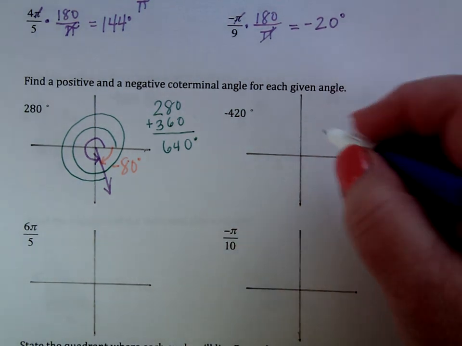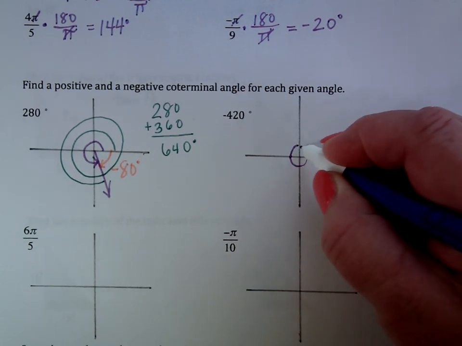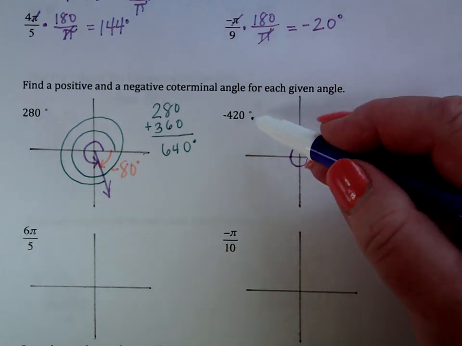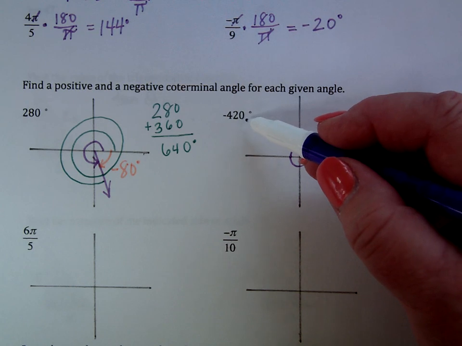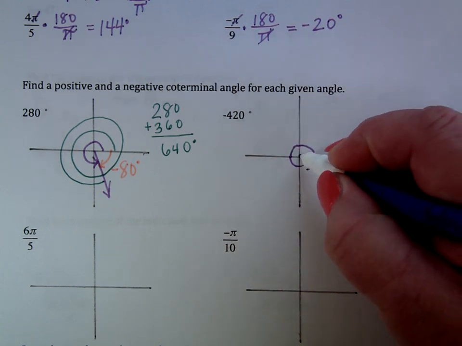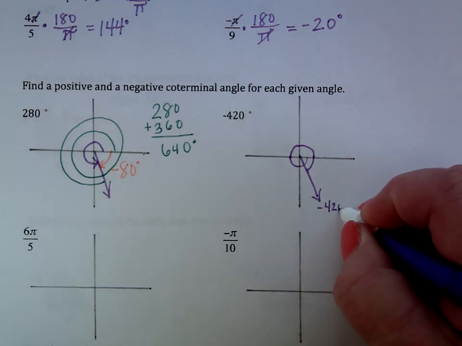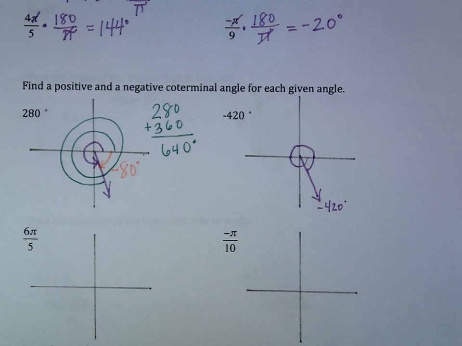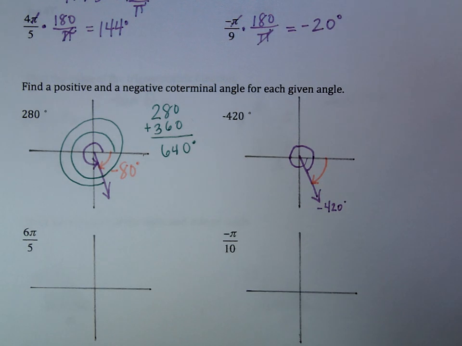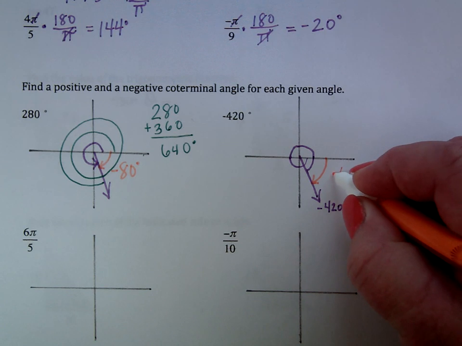Negative 420. Here's negative 90, negative 180, negative 270, negative 360, but I need to go even more. I need to go to 420. So that means I need to go 360 plus 60 more to be able to get to 420. So that would be over here about 60 more. So here's my negative 420. All right, so how far is it from 360 to 420? If I subtract them, I get 60 degrees in a negative direction.